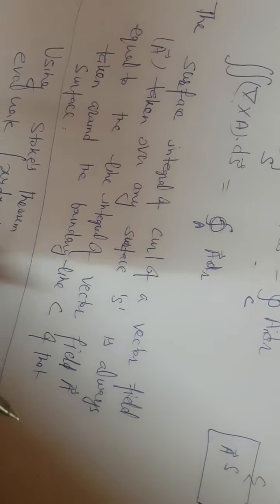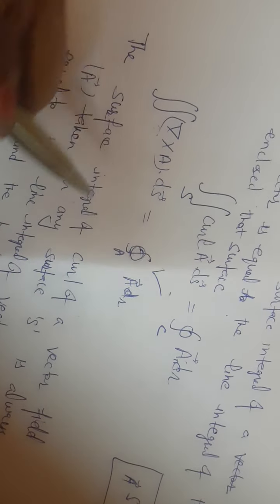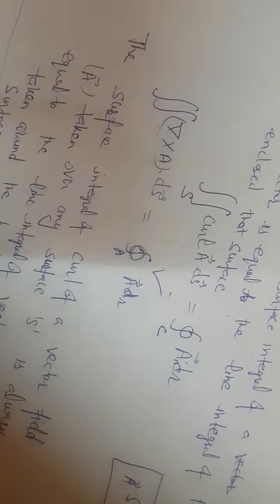Okay, so now let's take an example of how this is a basic application of the line integral. So let's take the example.